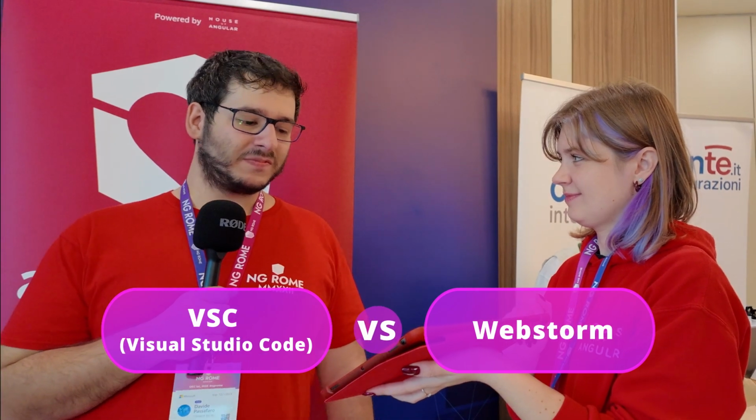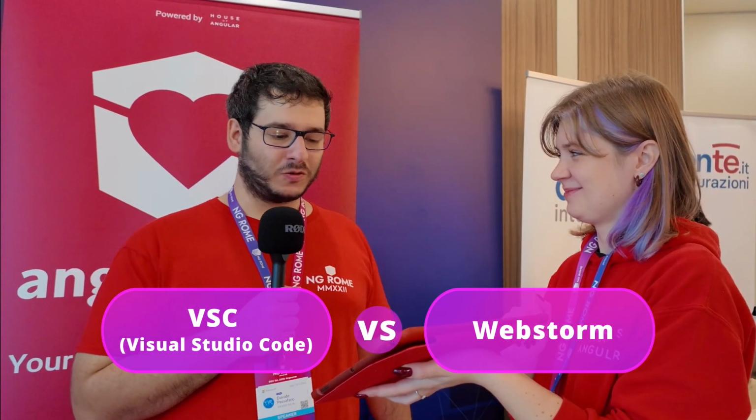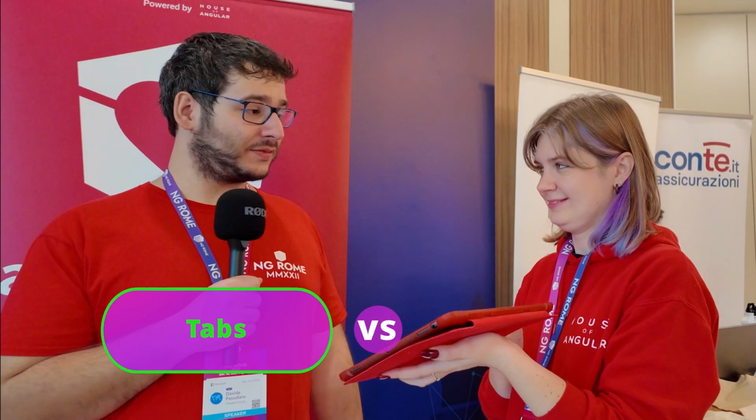macOS versus Windows, macOS. It's a really better experience to work with macOS instead of Windows. Visual Studio Code versus WebStorm. I kind of like to use Visual Studio Code because it's simpler, but WebStorm is really great. It has a lot of functionalities, but I still prefer VS Code. NX versus Bazel, and I use NX, so I prefer that. Tabs versus spaces, tabs, of course.